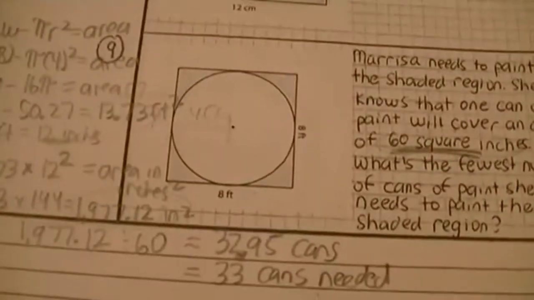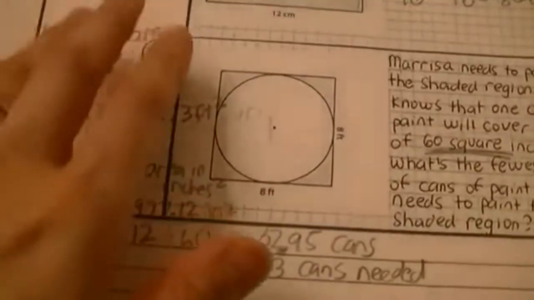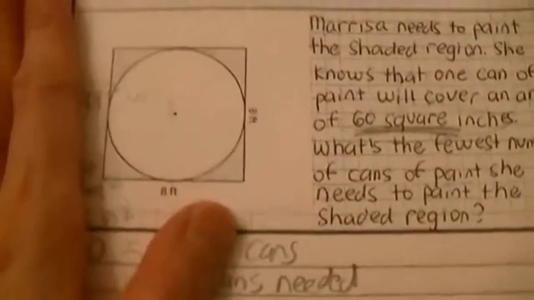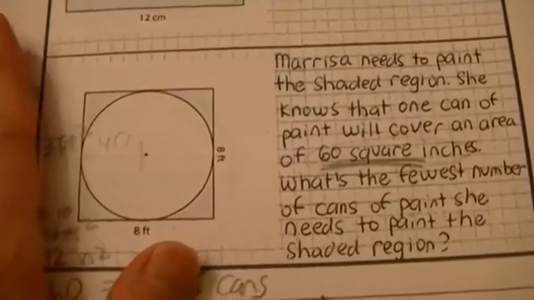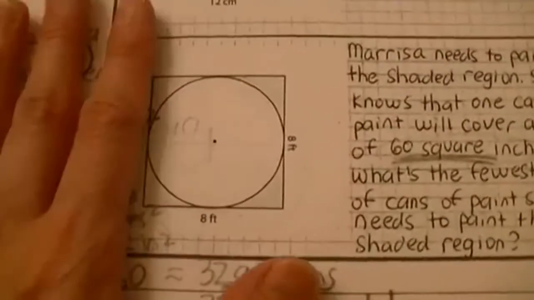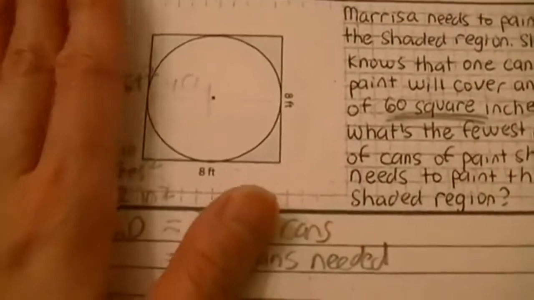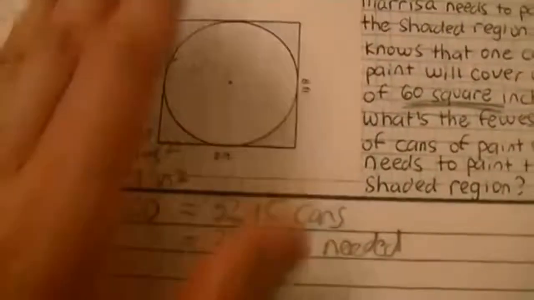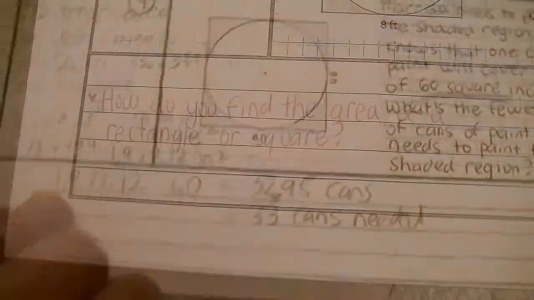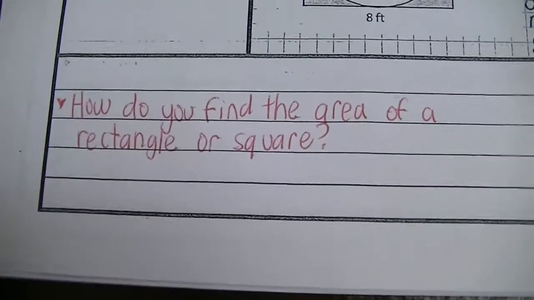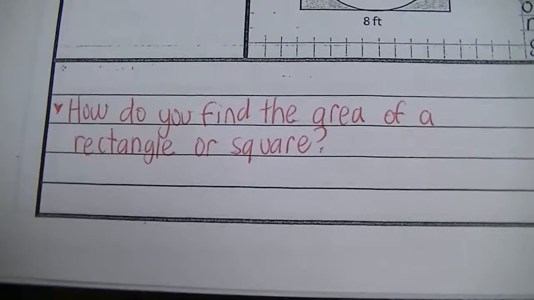Okay, pause that, rewind it, seriously. Get out a blank sheet of paper and try it on your own. That's really one of the only ways that you can see if you can do it by yourself. You have the answer right there. See if you can do it. You guys have a lot. For your summary, it says, how do you find the area of a rectangle or square? Okay, number 12.